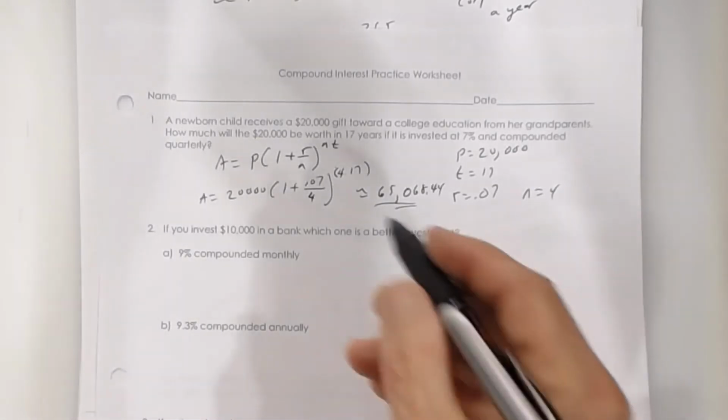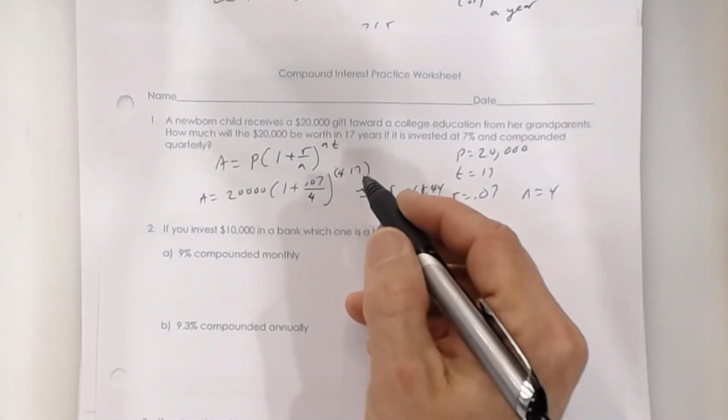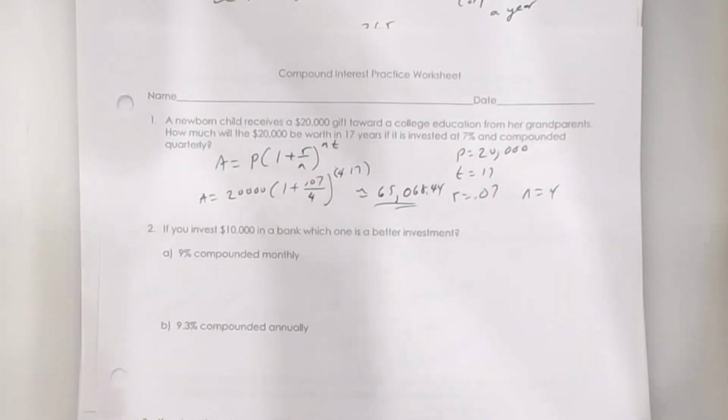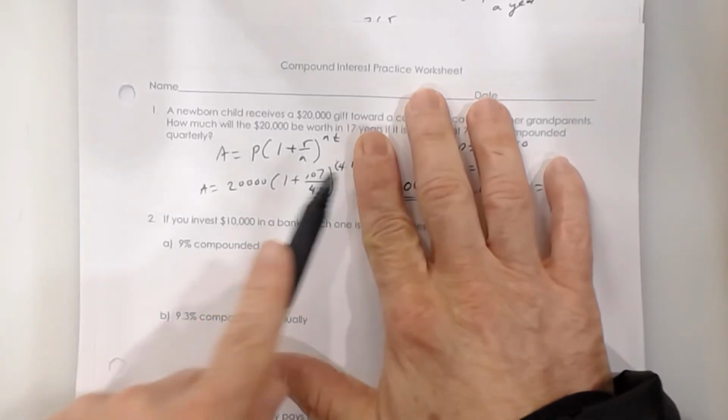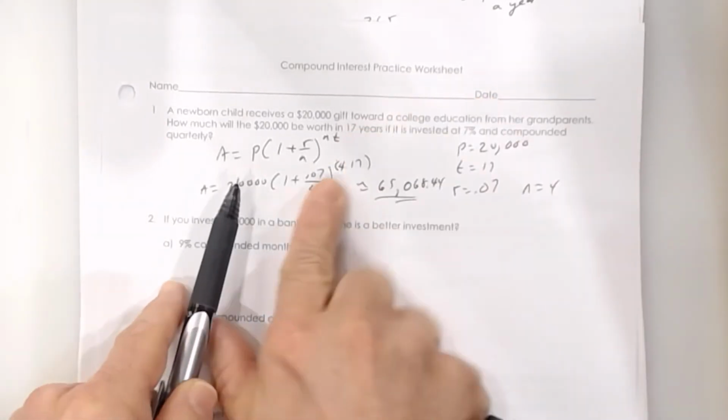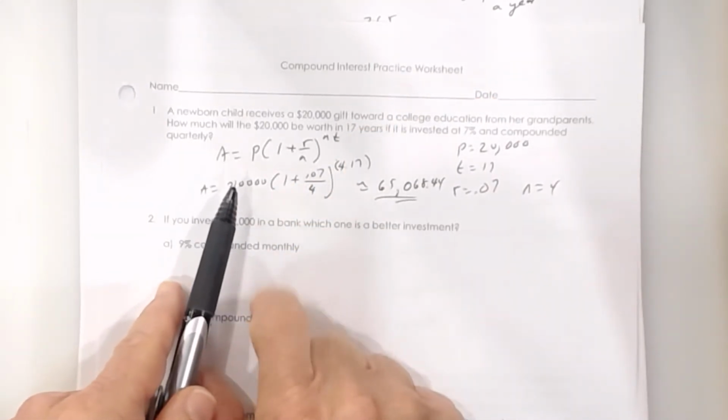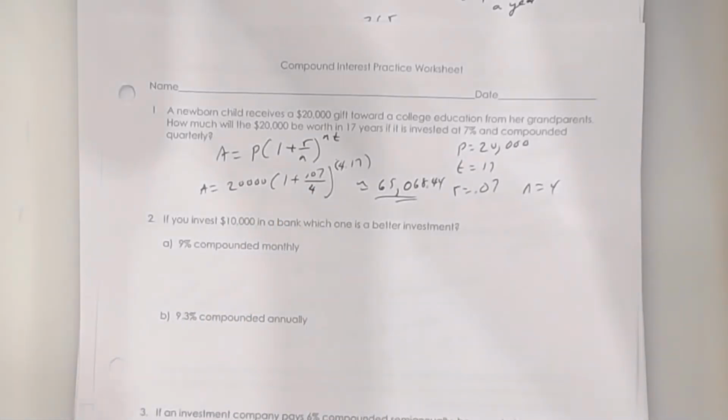Because even if you put 4 parentheses times 17 parentheses, that's still not the same problem anymore. Because all you're doing is raising this to the 4th, whatever that is, and multiplying by 17. That's not what this says. Okay. All right.